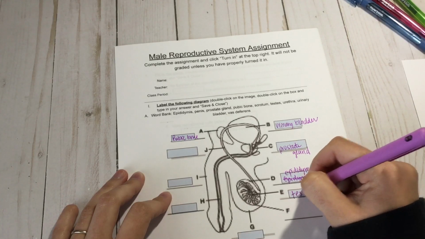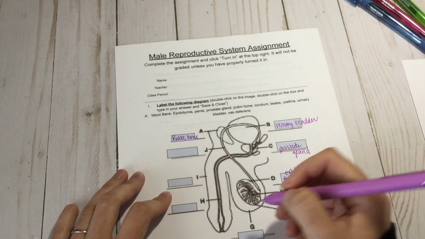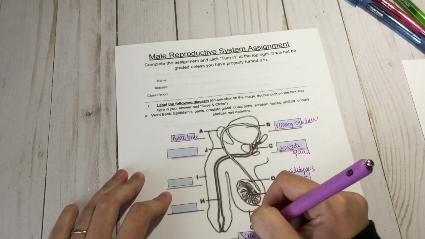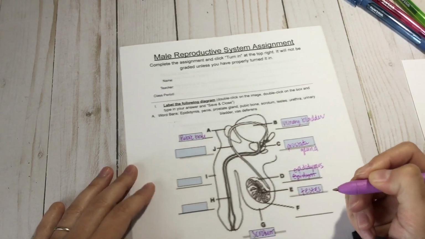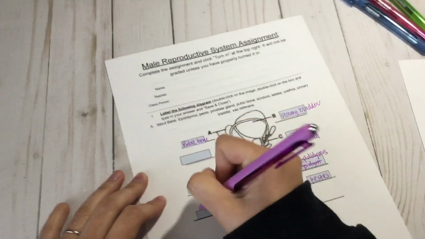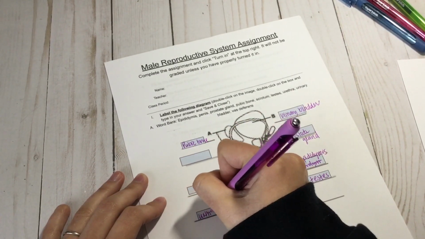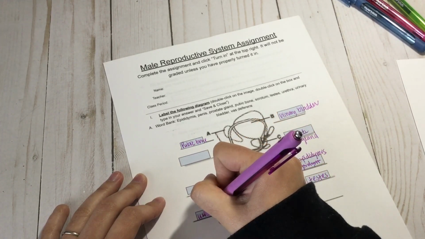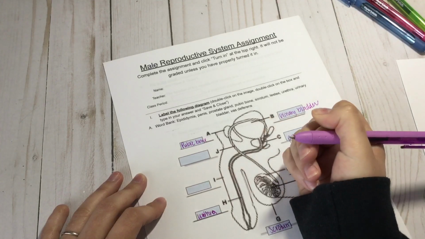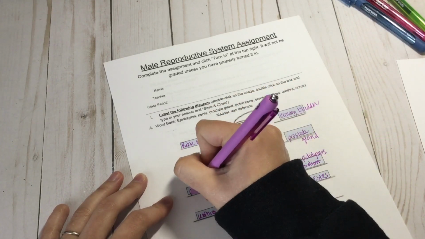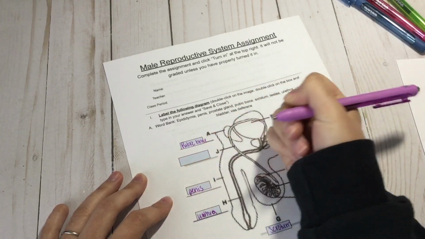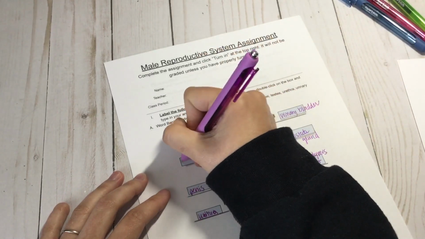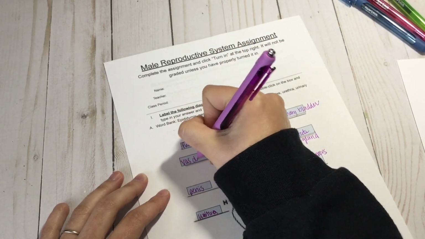E and F is the testes. G is the scrotum. Urethra is H. I is the penis. J is the vas deferens.